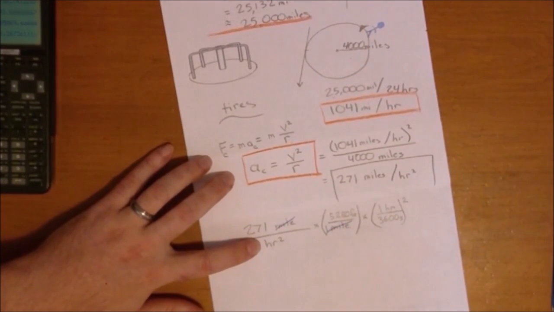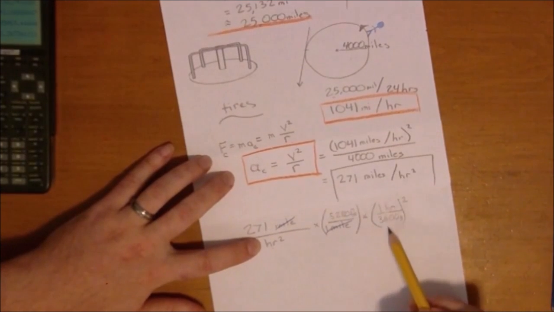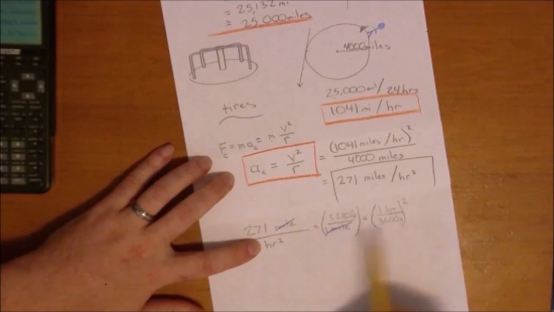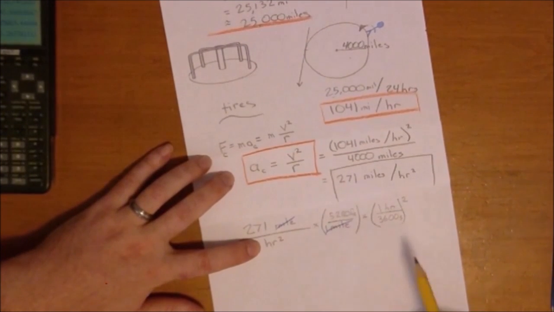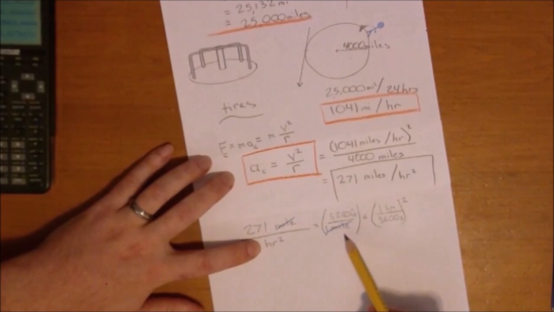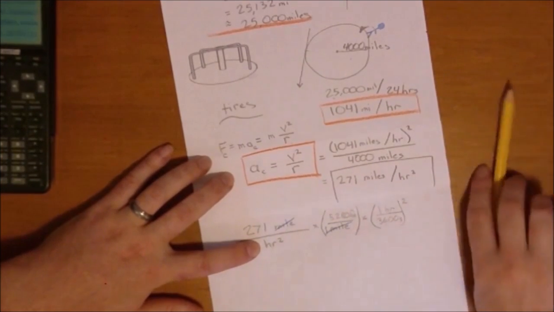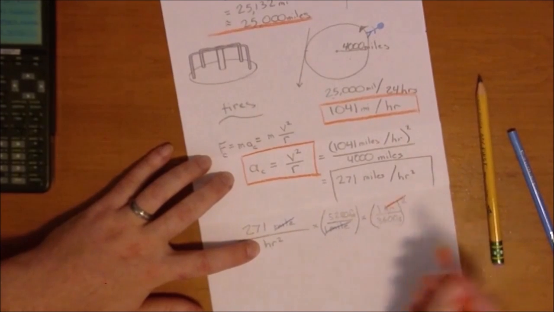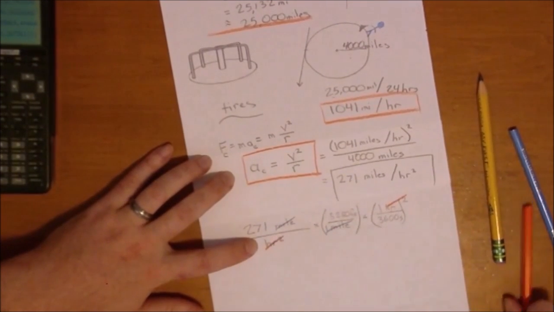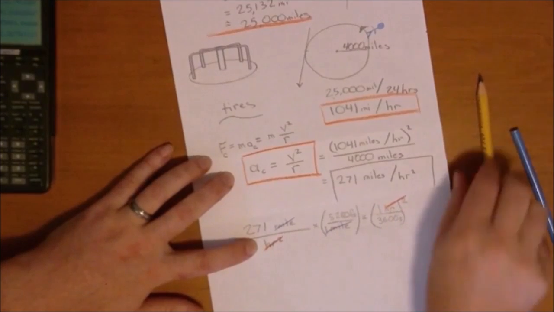Again, unit means 1. 1 hour over 3,600 seconds is 1. So you can multiply it by 1 all day long without changing the value. And 5,280 feet is the same as 1 mile. So again, that is a conversion unit. So these hours squared will cancel these hours squared. We'll be left with a second squared in the denominator.